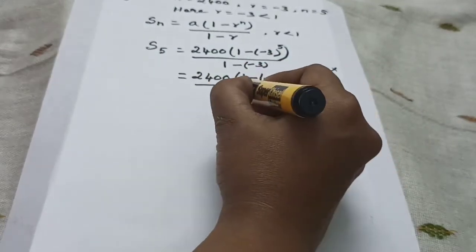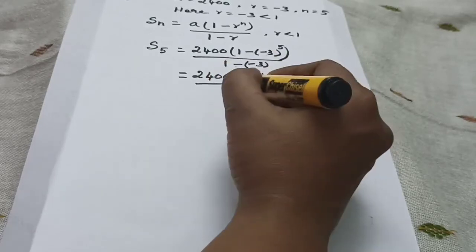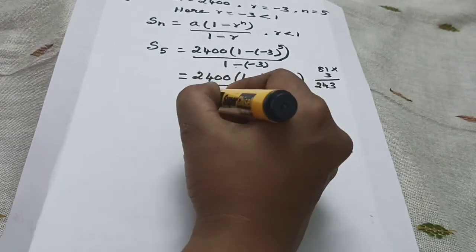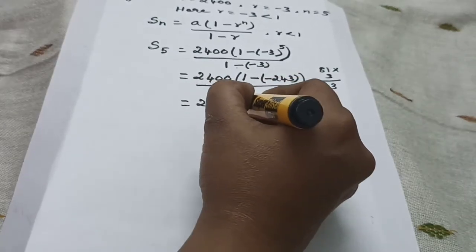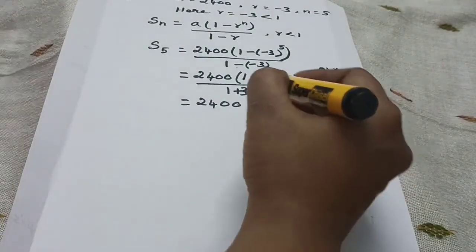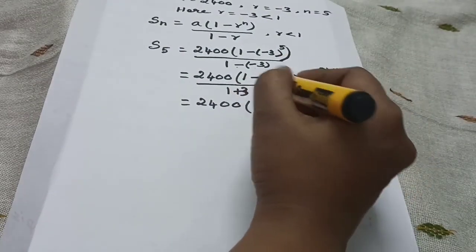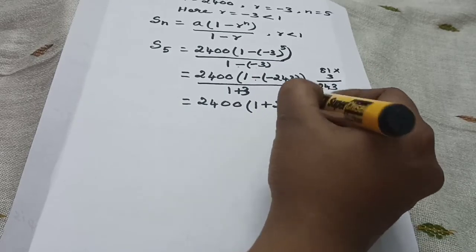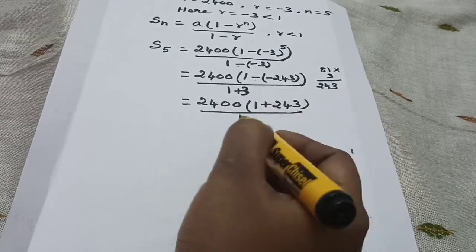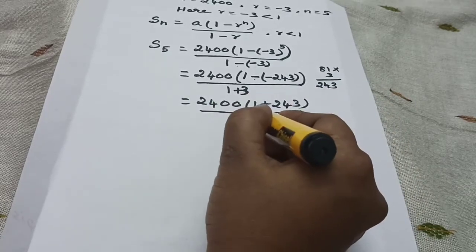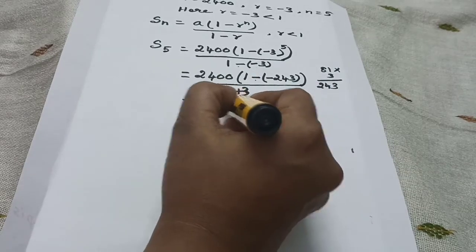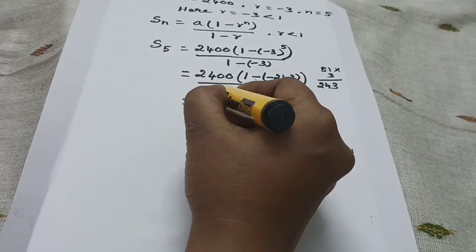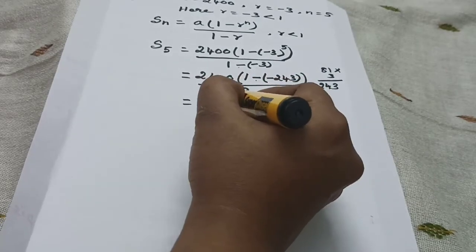Divided by 1, here minus into minus is plus, isn't it? Then plus 3. Then equal to 2400 into 1 minus into minus is plus, 243 divided by 4. Correct? Shall we cancel this 4? 4 is 4. Here how many times? 6 times, isn't it? 6 fours are 24. This double zero we have to write here.